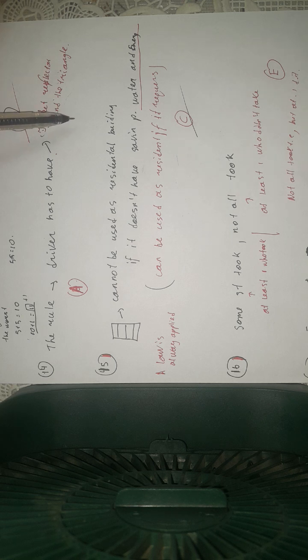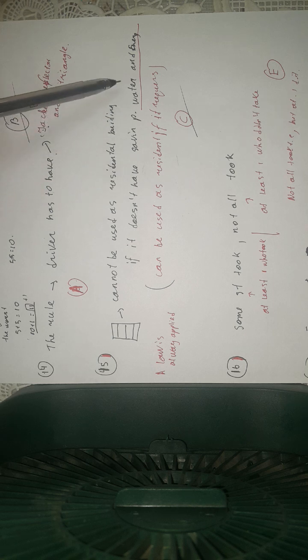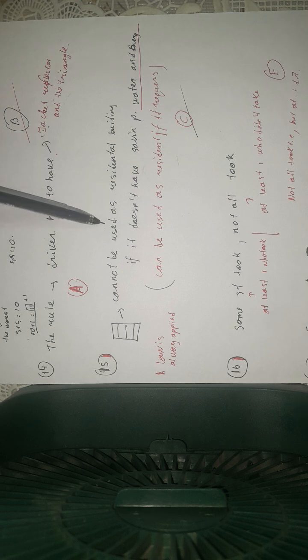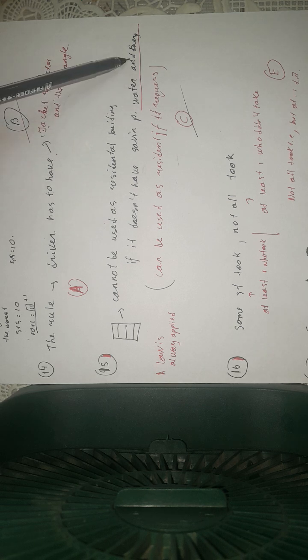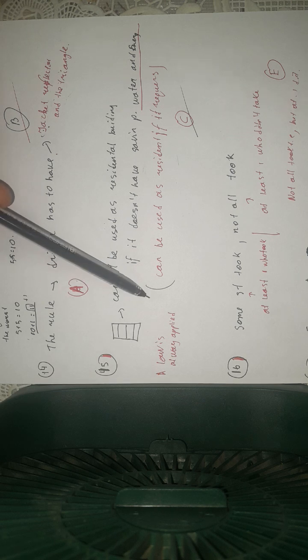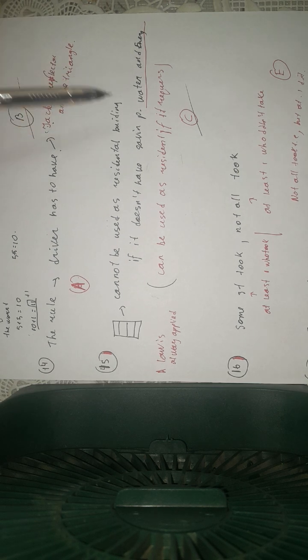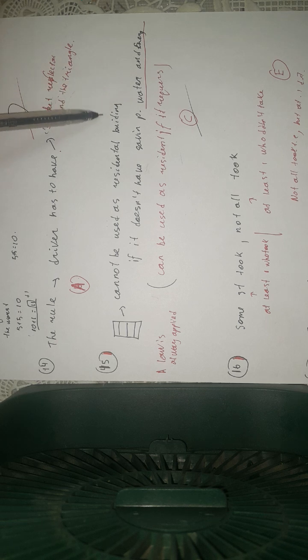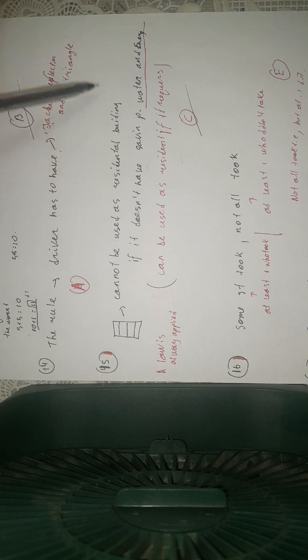And the 15th question says that the building cannot be used as a residential building if it doesn't have some water, or good water or energy. If it should be granted, we have to have this. So it's necessary, but it's not sufficient. So a law is always applied. So it means that if it is done, the guarantee can be given. So the correct answer is C.